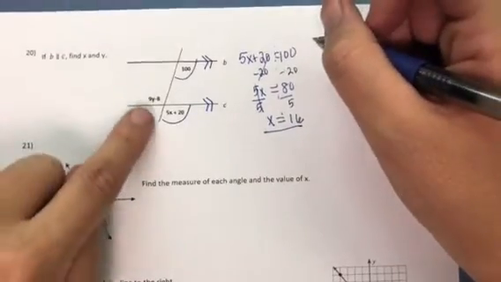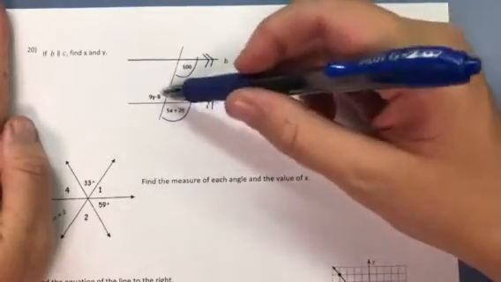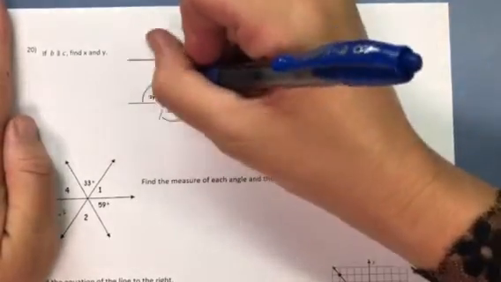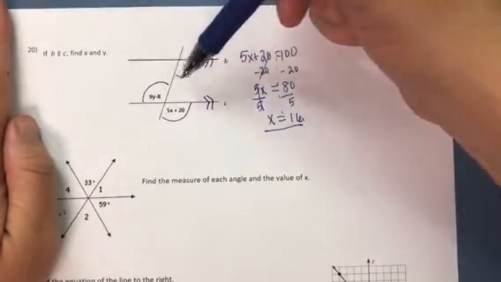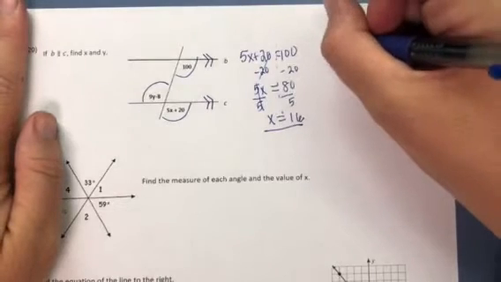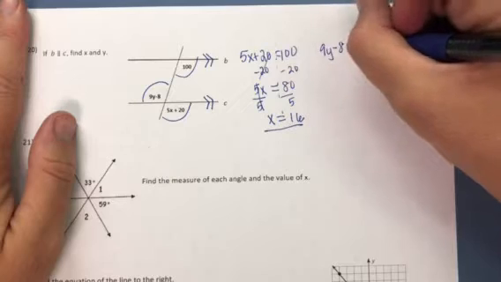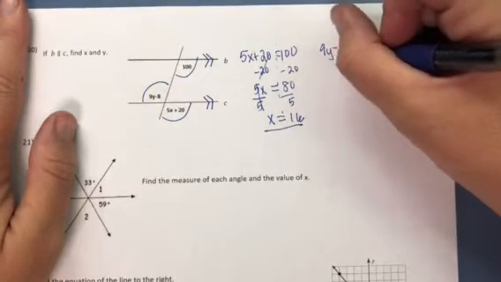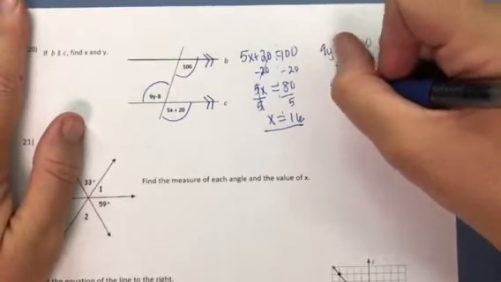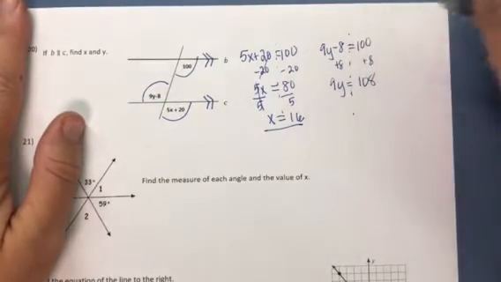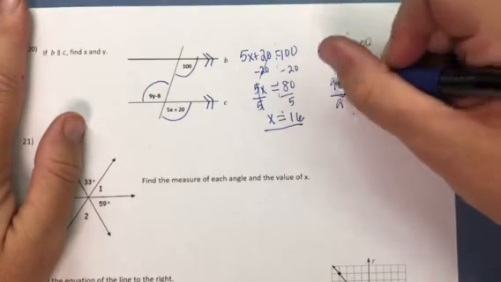All right, so now if I think, how does this one relate to this? Well, we know these are vertical angles, so I know this will also be 100. Or I could see that these are alternate interior angles, 9y - 8 and 100. So I set those equal, because alternate interior angles are congruent when those lines are parallel. All right, so I add 8 to both sides. So 9y is 108. And then I divide both sides by 9.